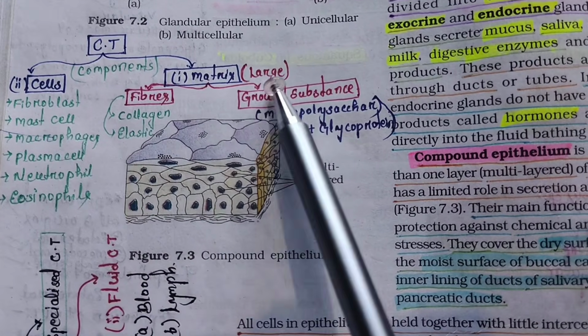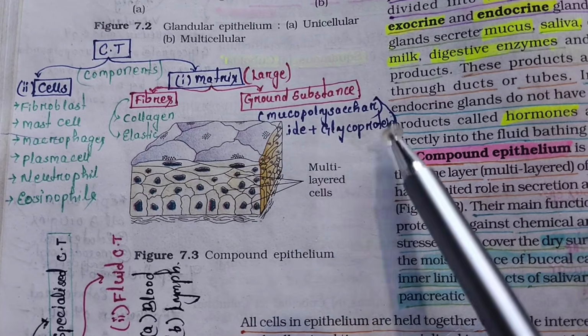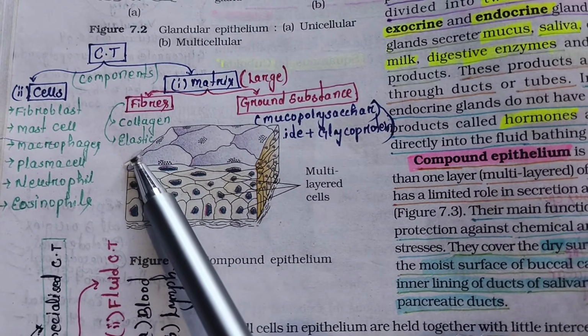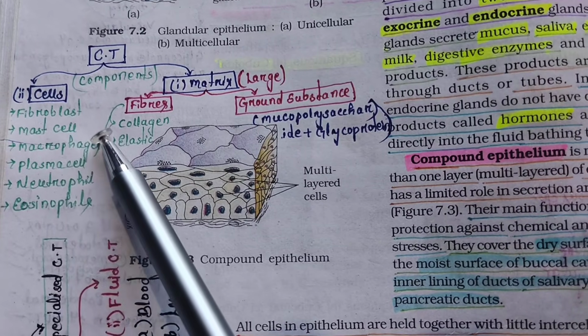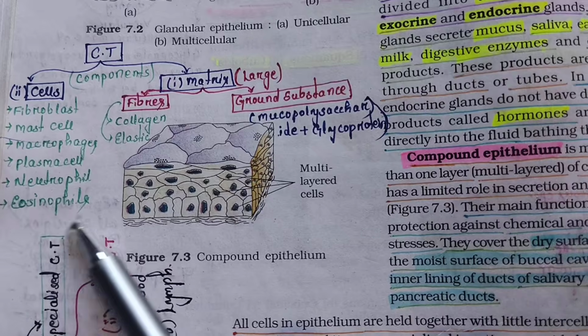यहाँ पे components of connective tissue: cells and matrix. Matrix contains fibers and ground substance. Ground substance is made up of mucopolysaccharide and glycoprotein, and fibers are collagen and elastic. Cells are fibroblast, mast cell, macrophages, plasma cells, neutrophils and eosinophils.